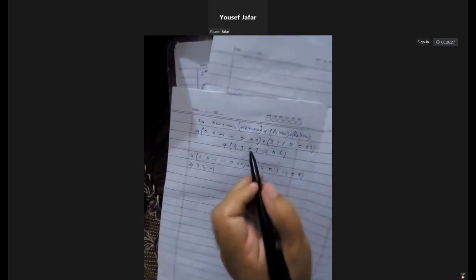Sorry, we got something wrong over here. 3, 1, 1, 4, 3, 1. So 1 plus 0 is 1. So it is 7, 4, 1, 1, minus 1, 0, 9. So minus 1 plus 1 is 0. Minus 1 plus 1 is 0. So we get rid of A1 and A2 over here.